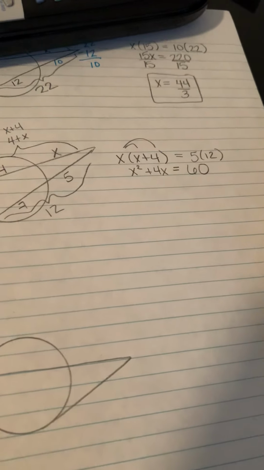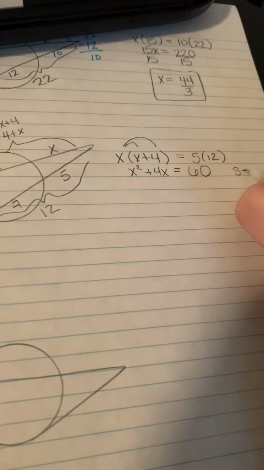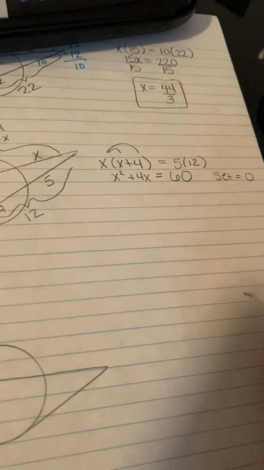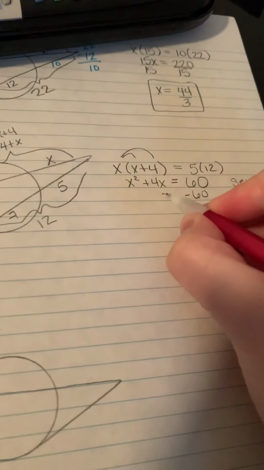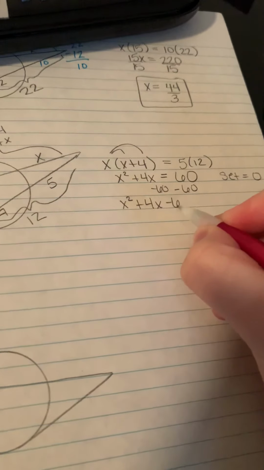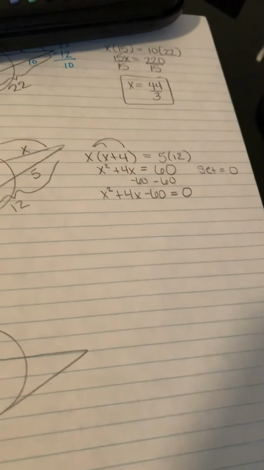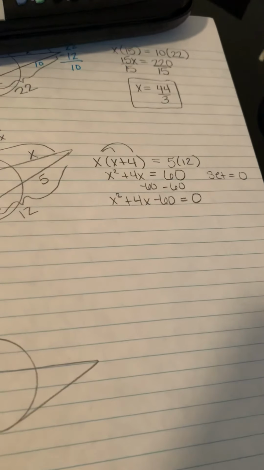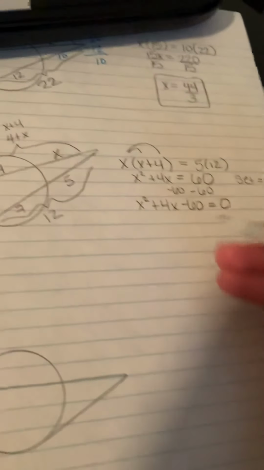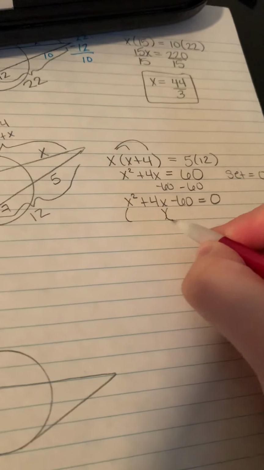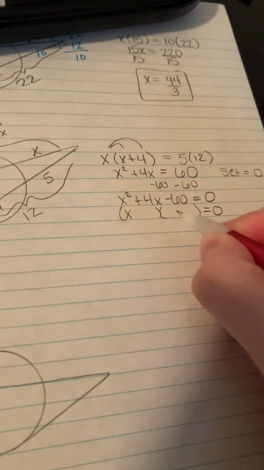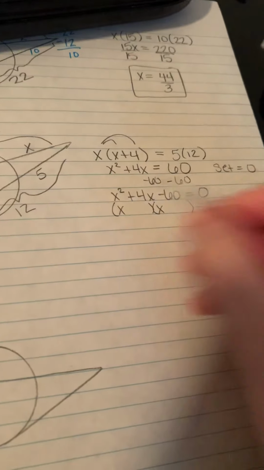So in order to factor, the first thing you have to do is set equal to 0. You have to set the whole thing equal to 0, which means I'm going to subtract my 60 to the other side, which gives me x squared plus 4x minus 60 equals 0. Then we have to remember the pattern of factoring. And when we have a trinomial, we set up our binomials in order to solve.